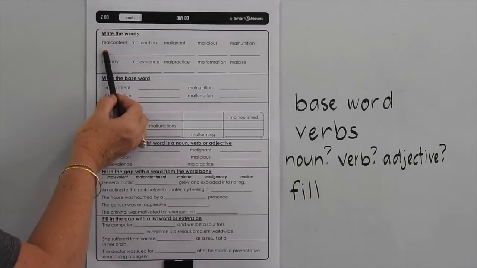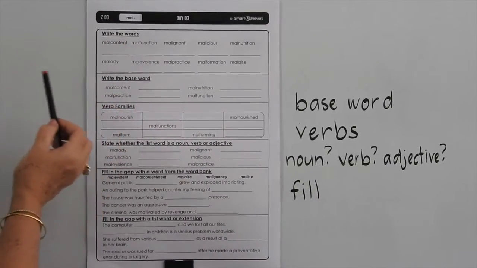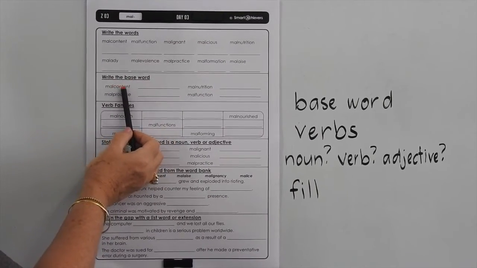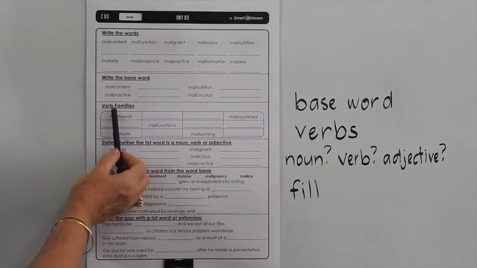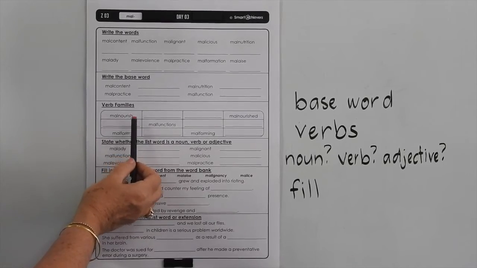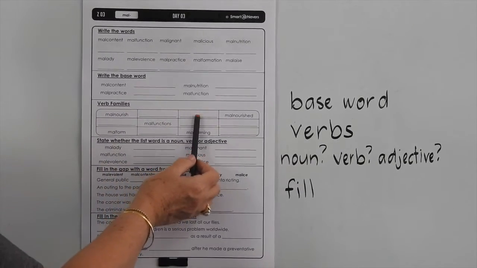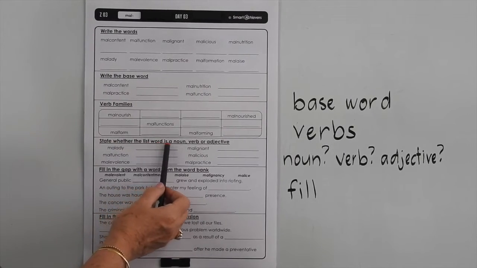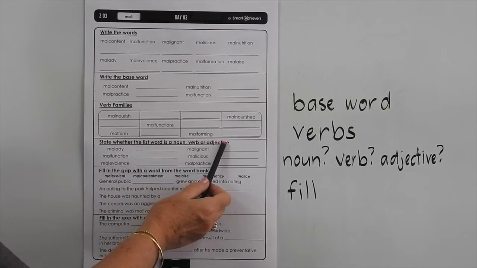Simply cover the words and write them underneath, and then check that you've spelt them correctly in this first part. Then write the base word for any of these given words here. Complete the verb families. So you've got the base word, adding the S, adding the ing, and adding the ed. State whether the list word is a noun, a verb, or an adjective.